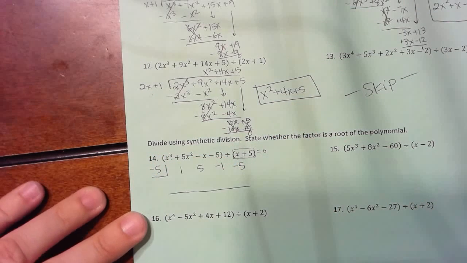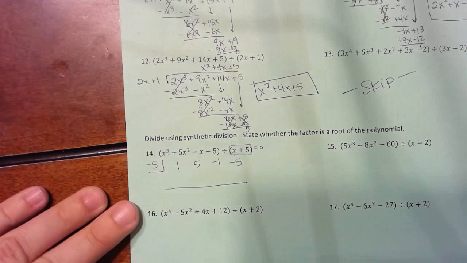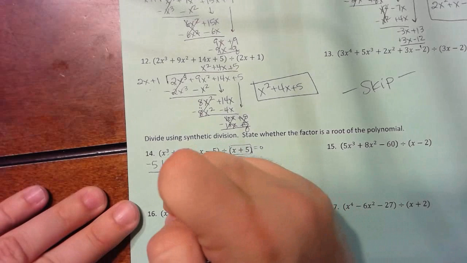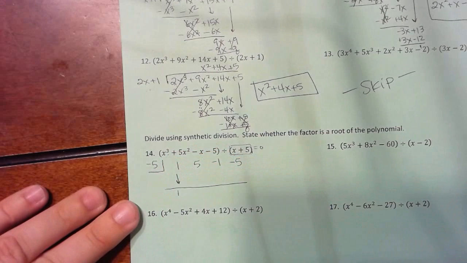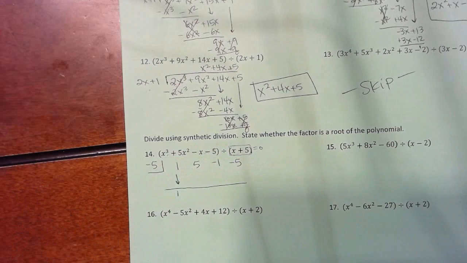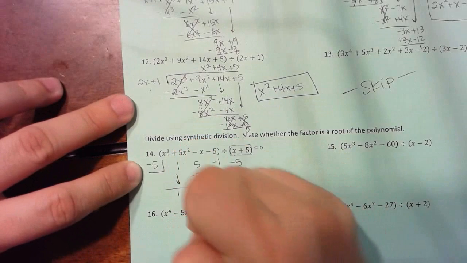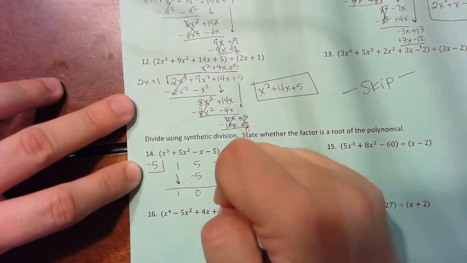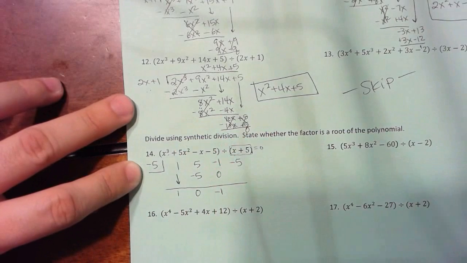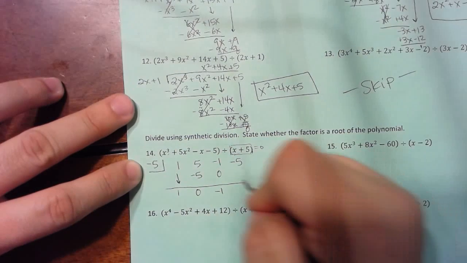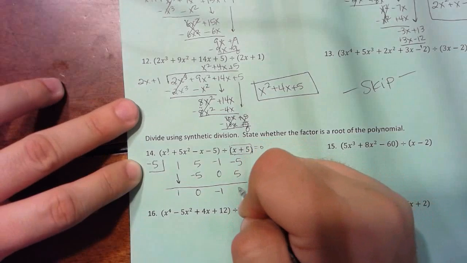So we'll plug in a negative 5 right here, and then we'll drop down that 1. That first number always goes down, and then the pattern is multiply, add, multiply, add, multiply, add. So I multiply those two, you get -5, add, you get 0. Multiply, you get 0, add, you get -1. Multiply, you get 5, add, you get 0.